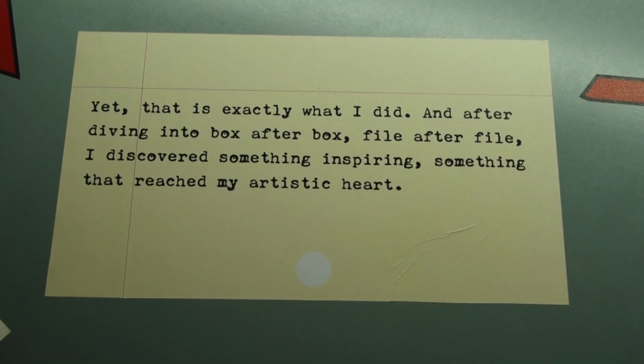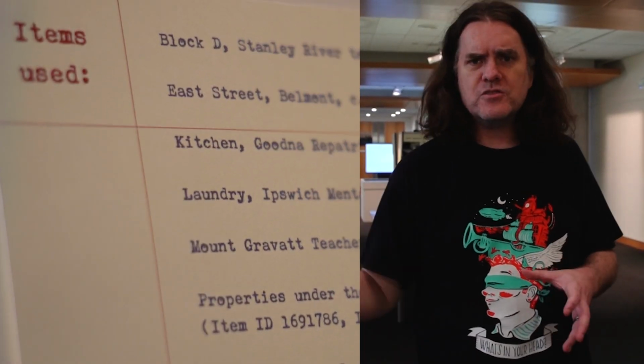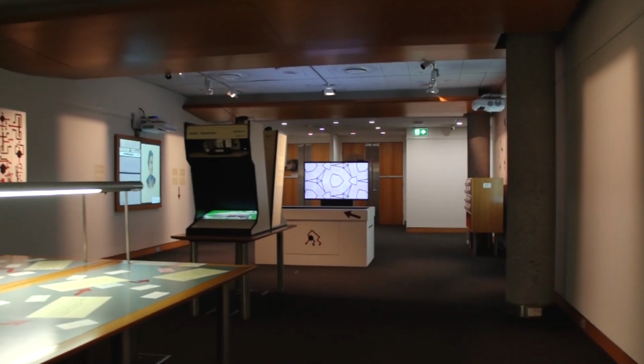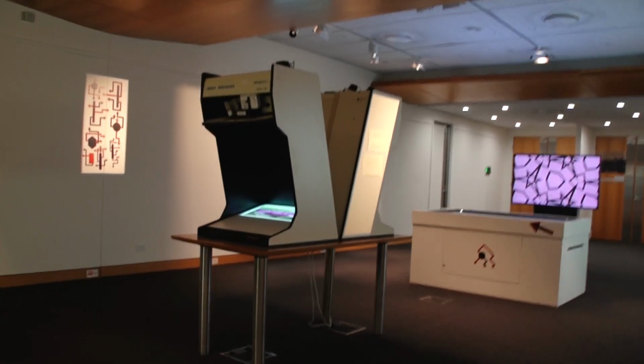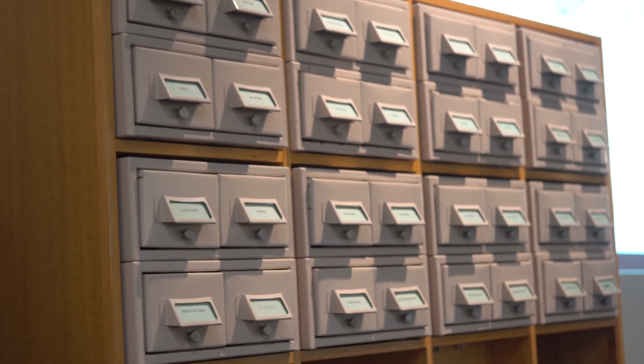And not just the documents, not just the maps, not just old pictures I would find, letters and notes, but also using old machines, using things I found in their warehouse. So the work behind me is a work I created from a library card catalog cabinet.